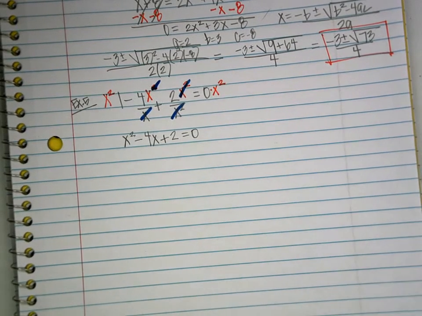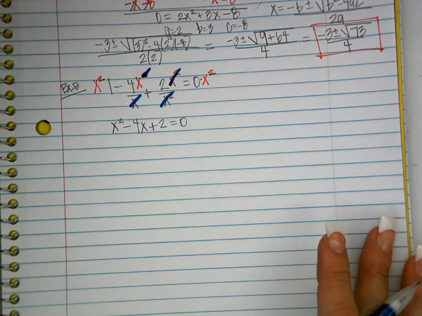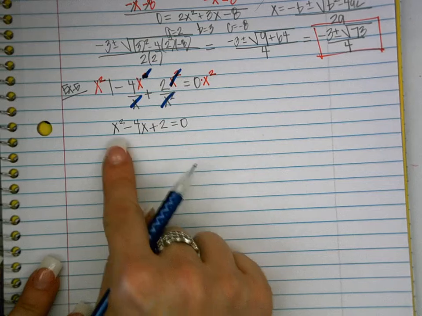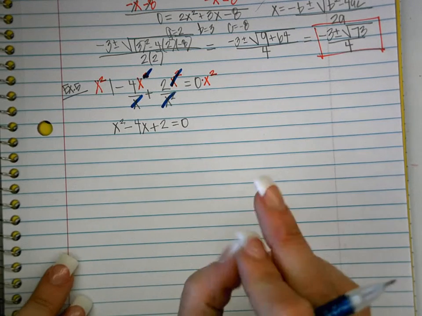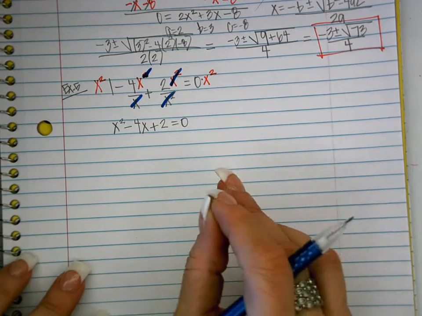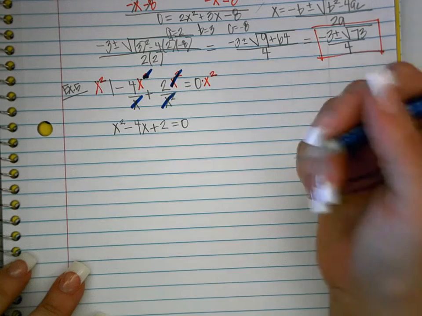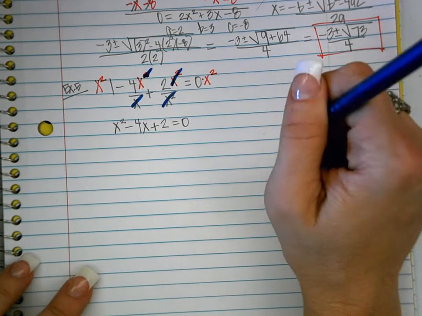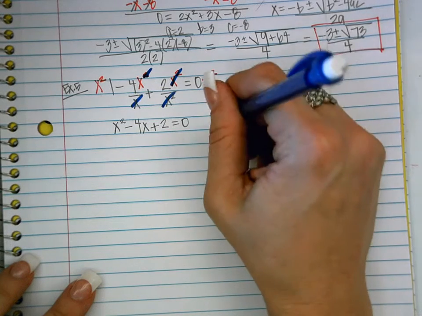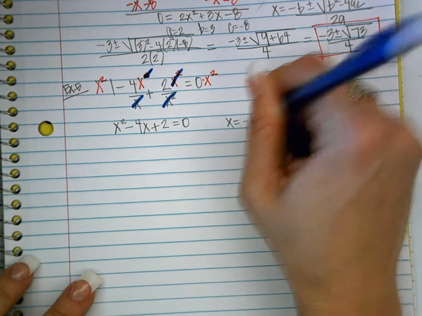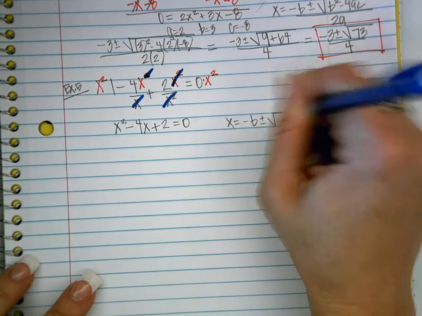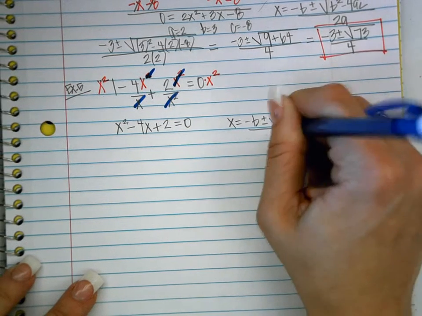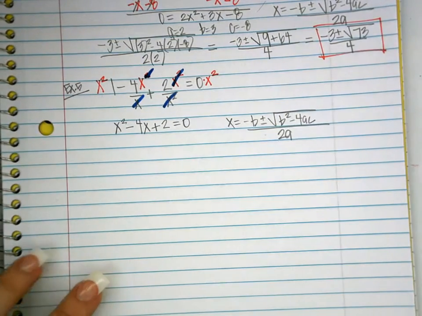What's the problem here, though? It's not factorable. So how can you solve this? Quadratic formula, right? So write down your quadratic formula. I would write it every single time you have a problem like this. Hopefully it'll help you memorize it. So it's x equals negative b plus or minus radical b squared minus 4ac all over 2a. Write it down, sing the song in your head if you have to.